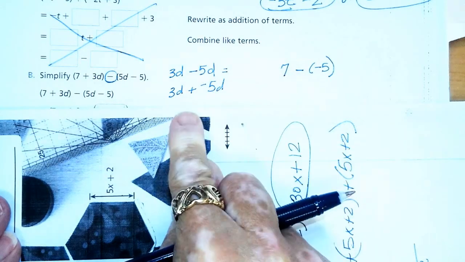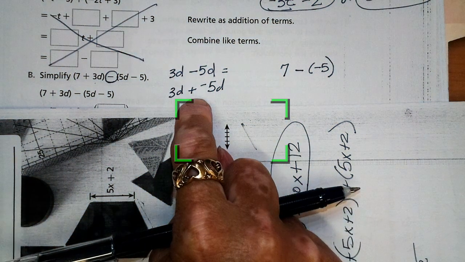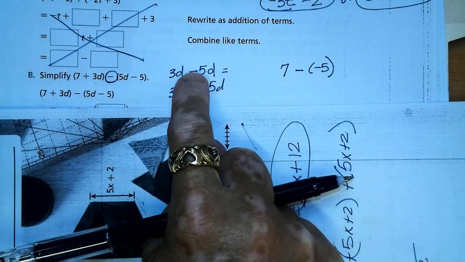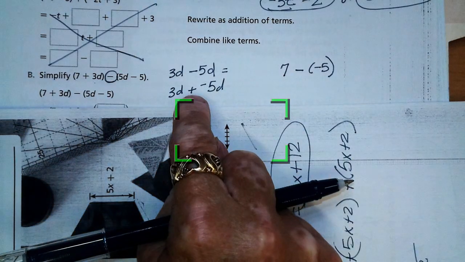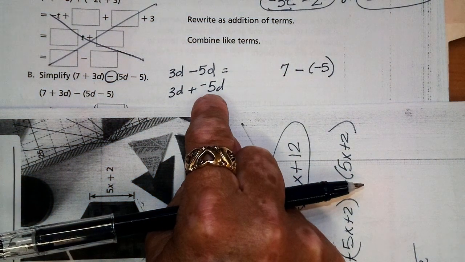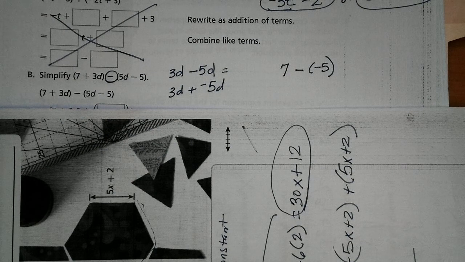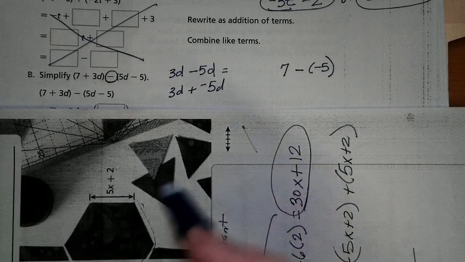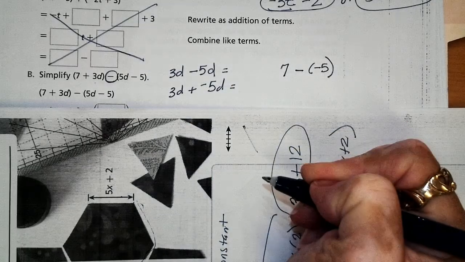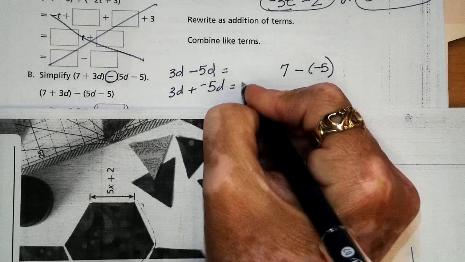Remember, if we have a subtraction, I can add the opposite, right? So what does that give me? You owe me 5. You said, here, Miss Lavelle, here's 3. What do you owe me? 2. Yep.